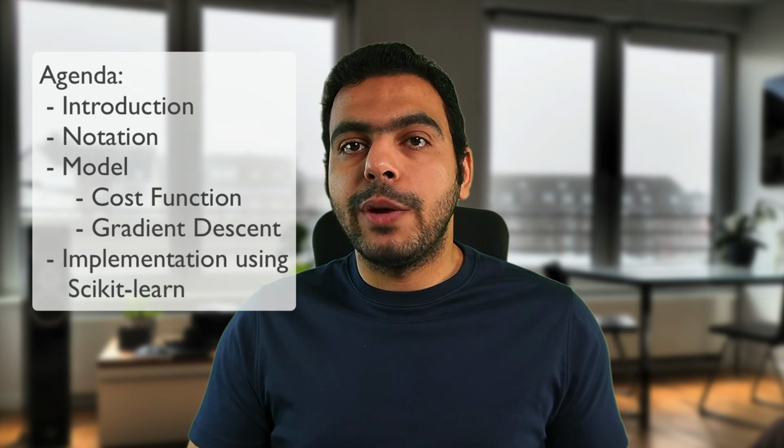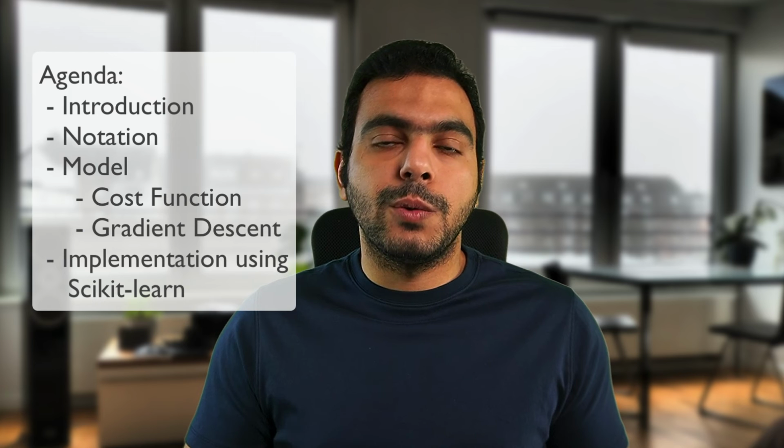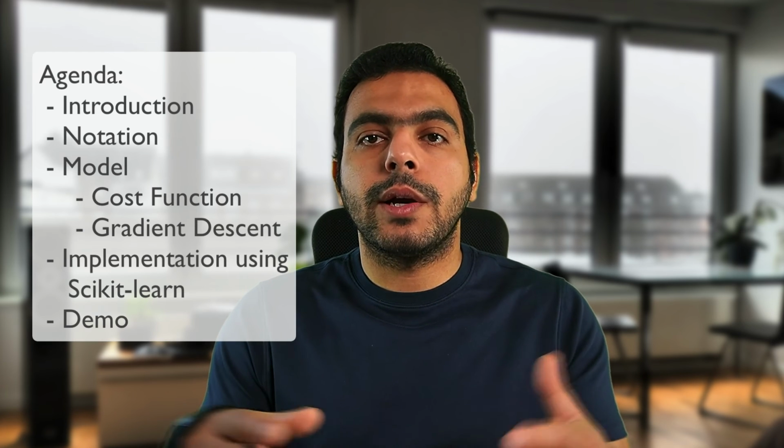We'll also learn about how we can use the scikit-learn package to implement this model. And we'll do a quick recap showing how we can build models using scikit-learn. So we'll start with learning about what regression is, and we'll do that in the next video.